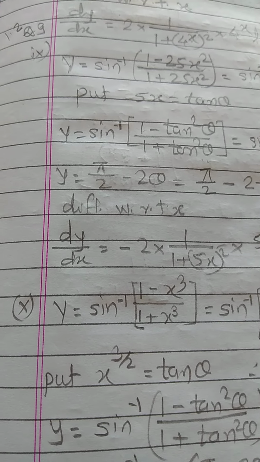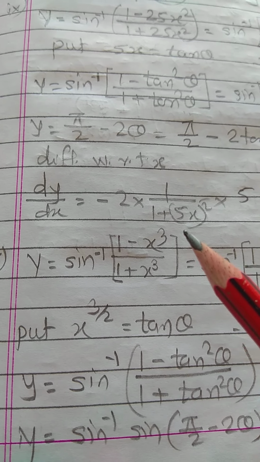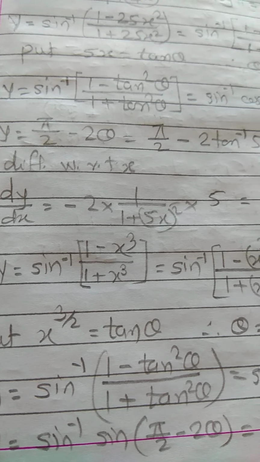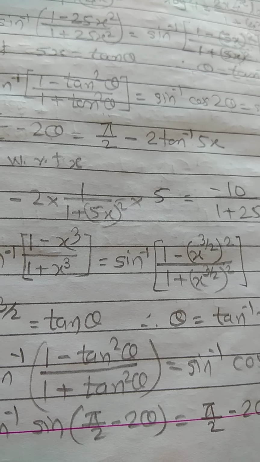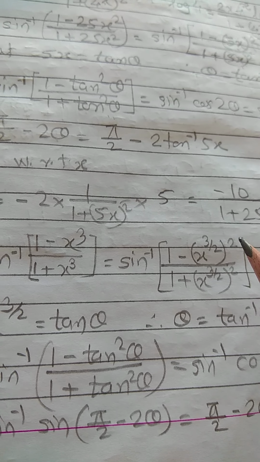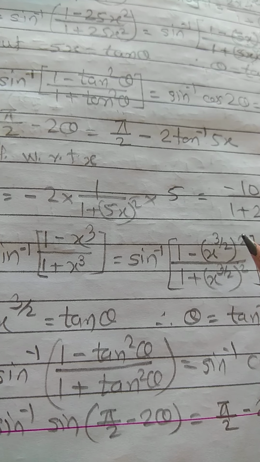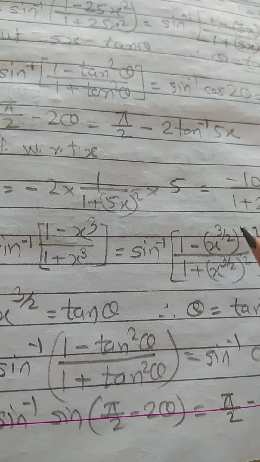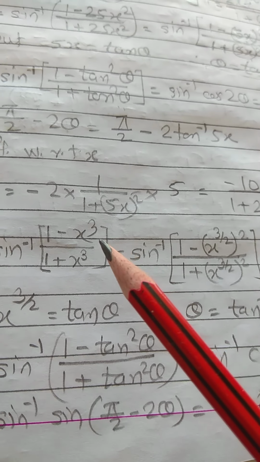Roman 10: y equal to sin inverse of (1 minus x cube) upon (1 plus x cube). That is sin inverse of (1 minus (x raised to 3 by 2) raised to 2) upon (1 plus (x raised to 3 by 2) raised to 2). We can have power raised to power as product of powers, therefore 3 by 2 into 2 is 3.